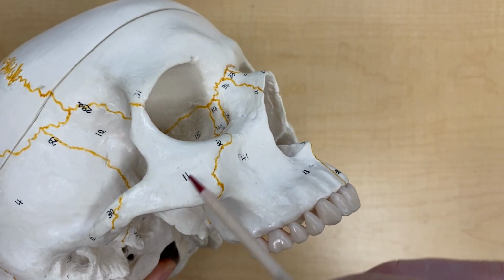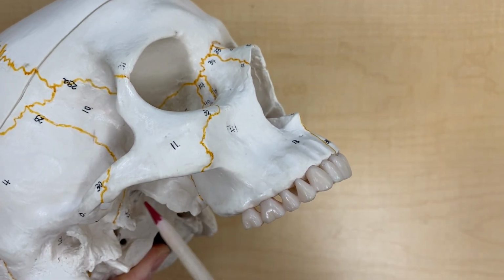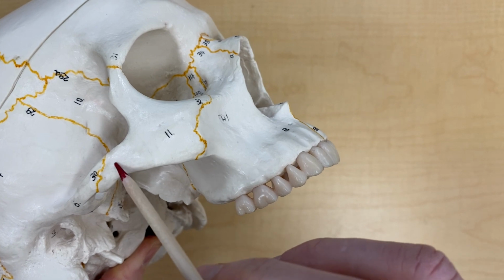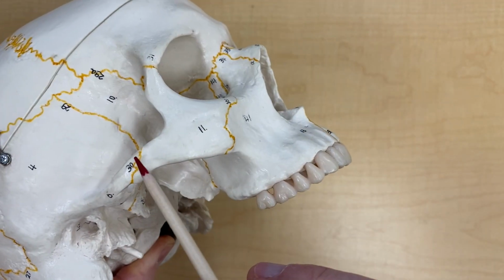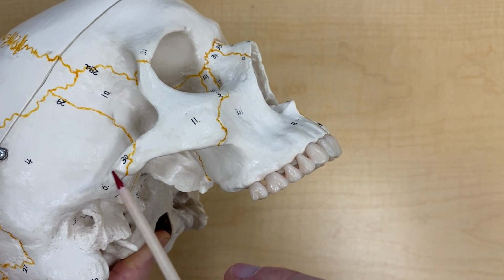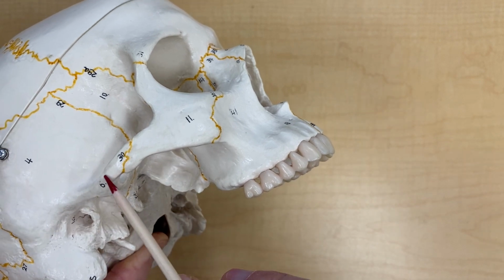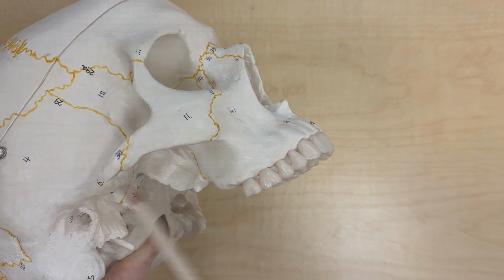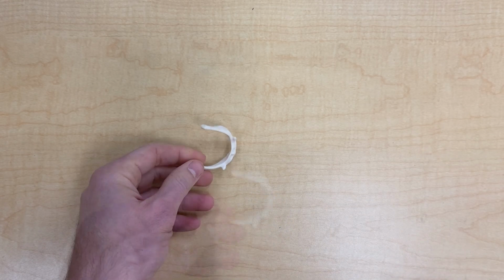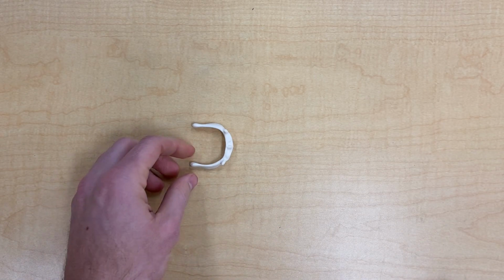The cheekbone is the zygomatic bone, and we have the temporal process of the zygomatic bone, which articulates with the zygomatic process of the temporal bone to form the zygomatic arch. Although not part of the facial bones, we are going to include it here.